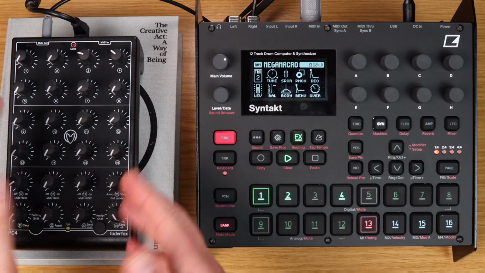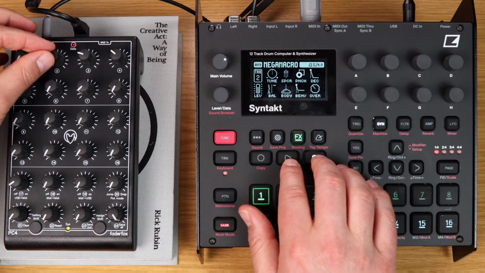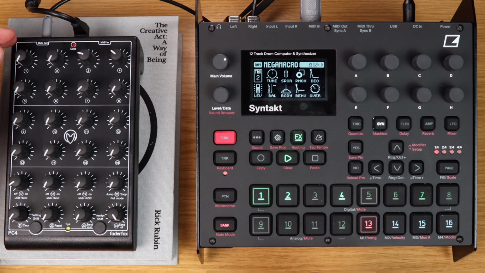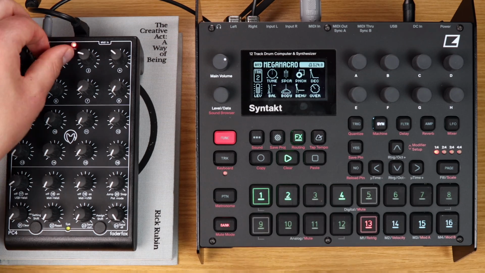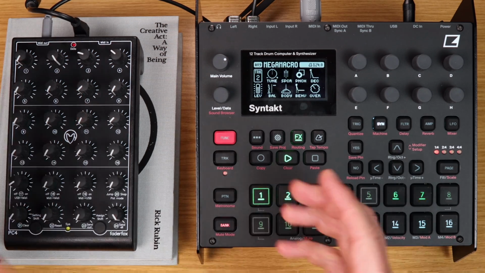When we change, this is like 2 different versions of the same pattern. And then when I bring this up, the synth sound changes and that clap sounds bigger.